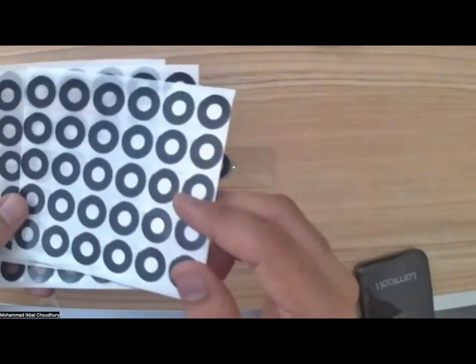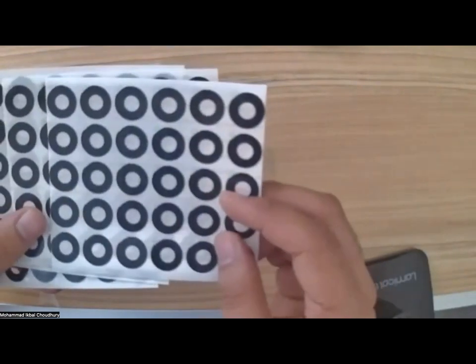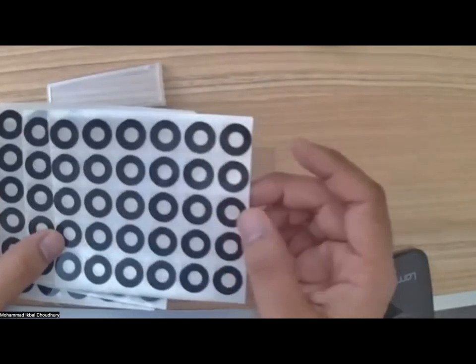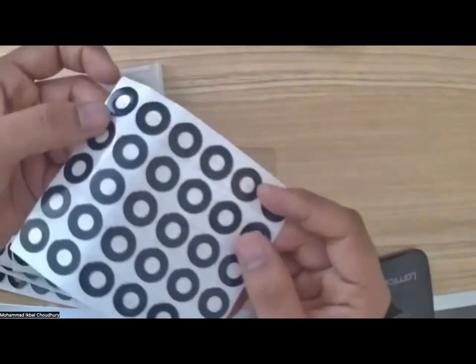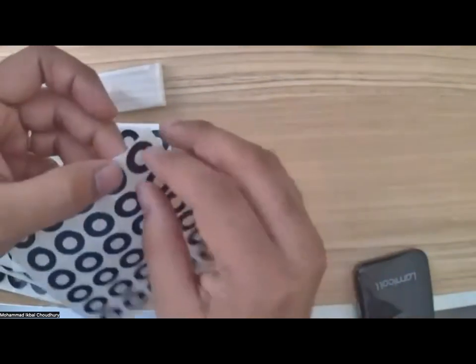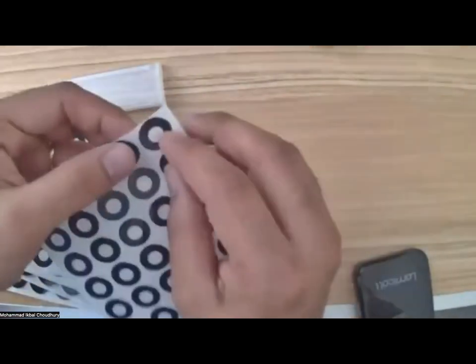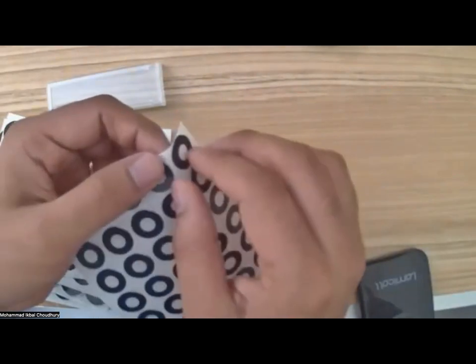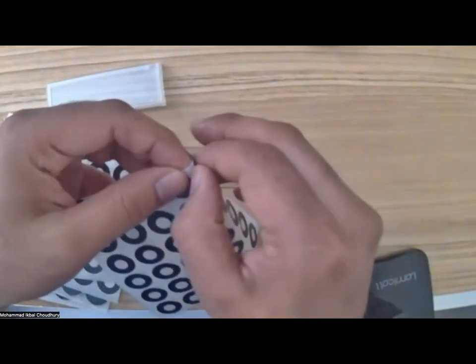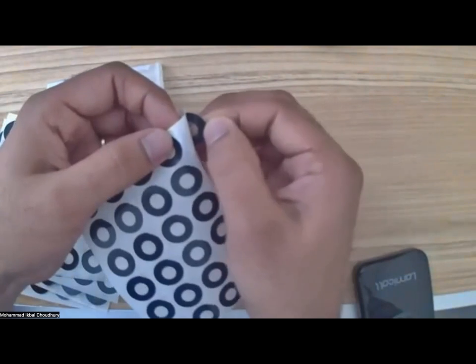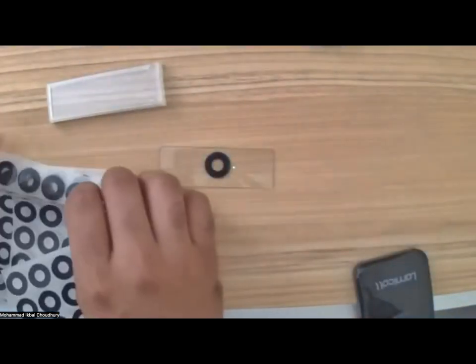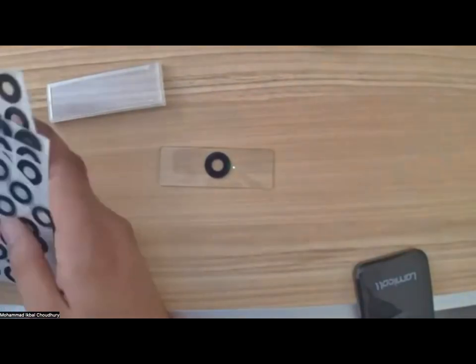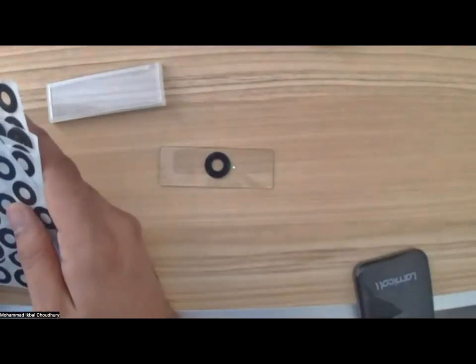Just check the foldscope bag, the kit, and you will find the ring stickers. They are basically tiny donut shaped stickers, and if you were to peel one of them, you would see that there's a bit of spacing here that you can use. So let me just peel one, but let's just wait if everyone can find the ring stickers.